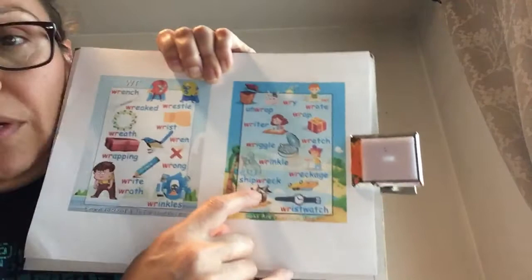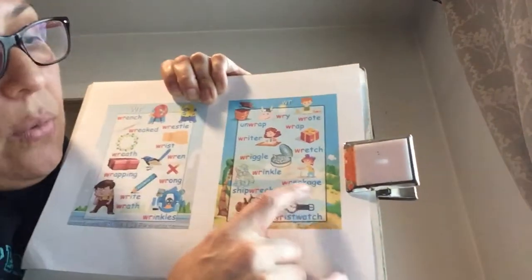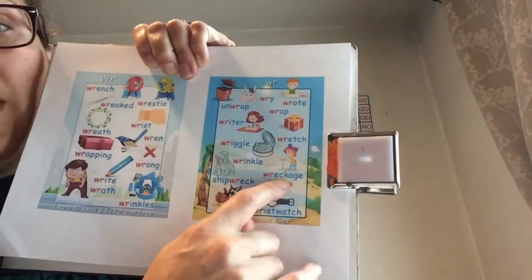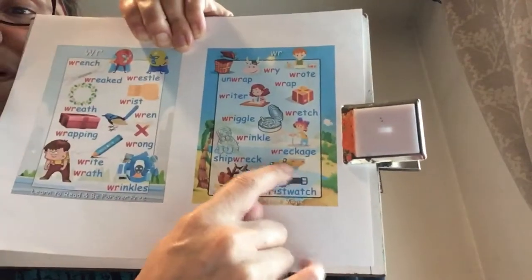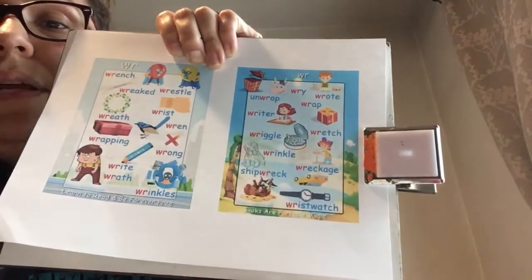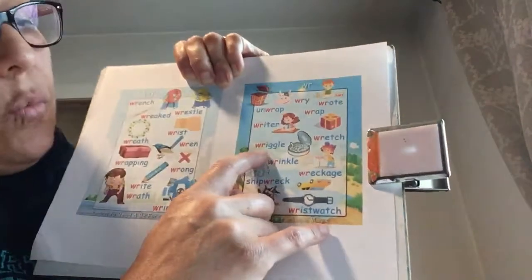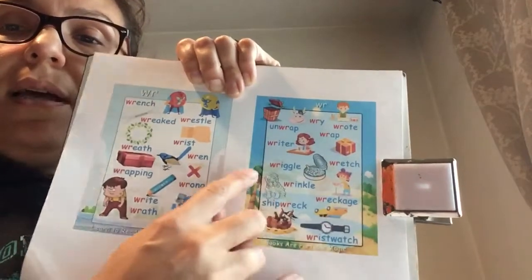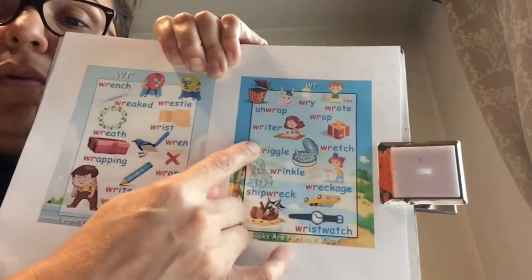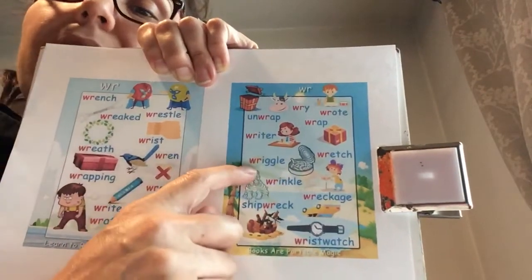Let's see, shipwreck. Oh, it's one of few words that has a WR in it. Shipwreck. Wreckage is like when there's a crash and there's leftover car. Oh, this car looks like it's flipped over. It's called wreckage. It usually refers to a car, but it could be a ship. Wriggle, like these little worms in the can are wriggling. If I take the W off, it makes a lot more sense, doesn't it? Wriggle. But these words have the W.